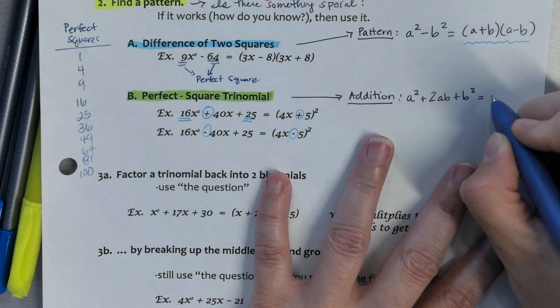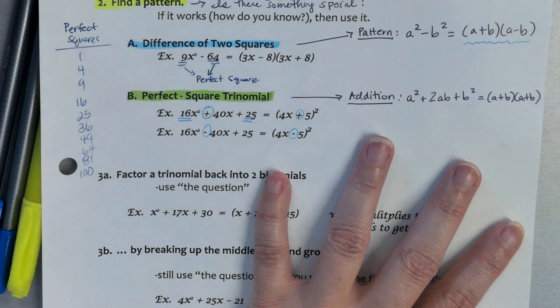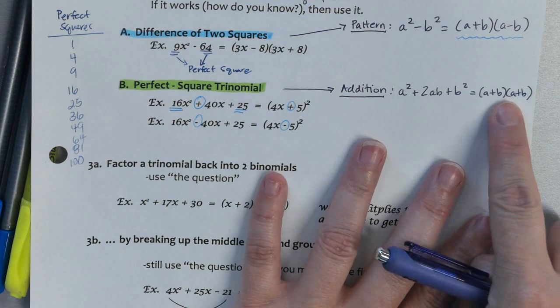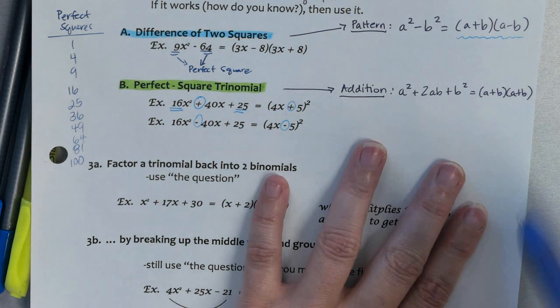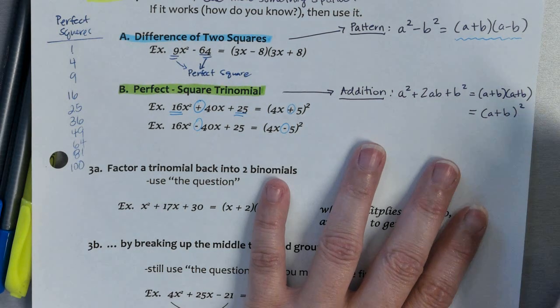And then what happens is that equals a plus b times a plus b. And then when you recognize that this is the same, something multiplied by itself can be written as a plus b to the power of 2.